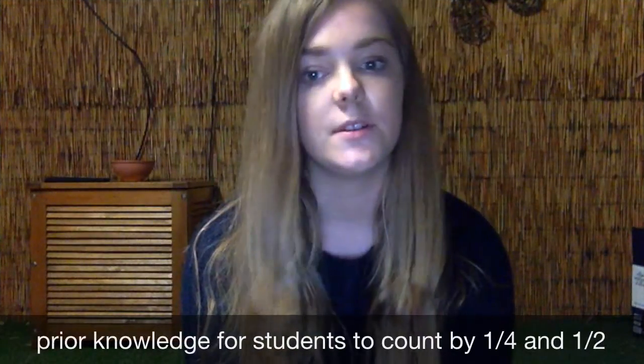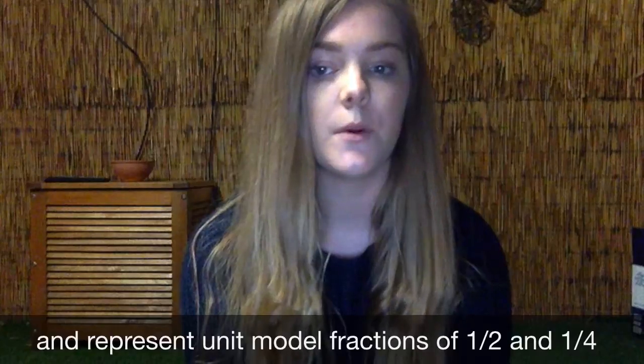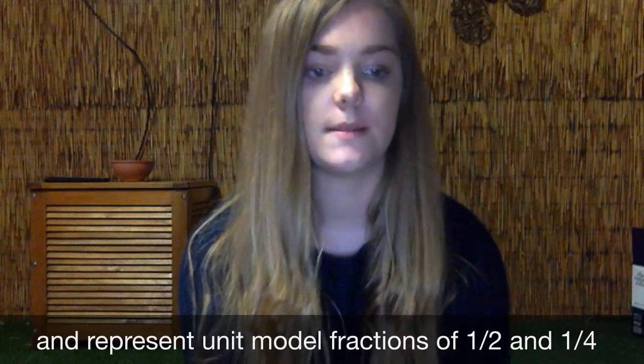Prior knowledge for students for this activity is for students to count by quarters and represent unit model fractions of halves and quarters.